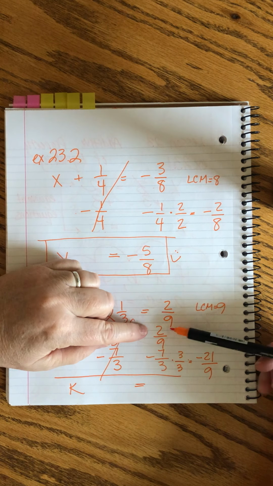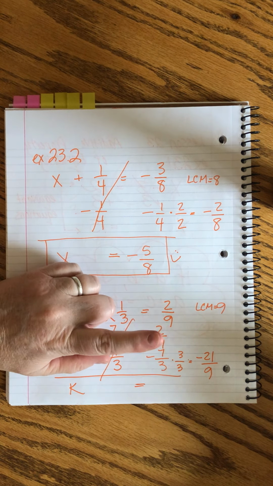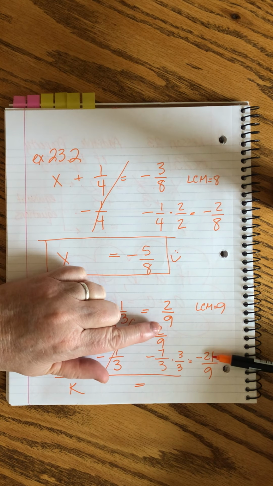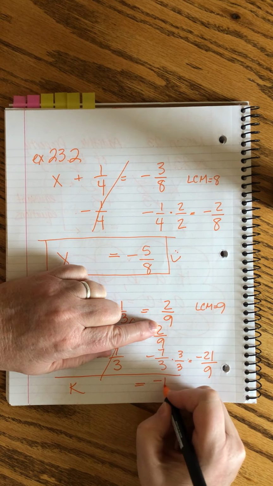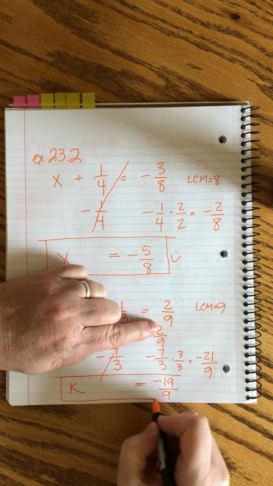Okay, and then we're combining positive 2 and negative 21. Remember, in adding and subtracting with fractions, once we get the denominators to match, we can ignore them. And we just pay attention to the numerators. 2 minus 21 is negative 19/9. And that is our final answer.